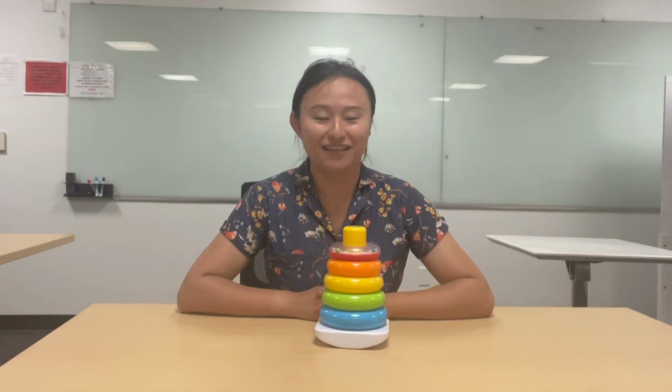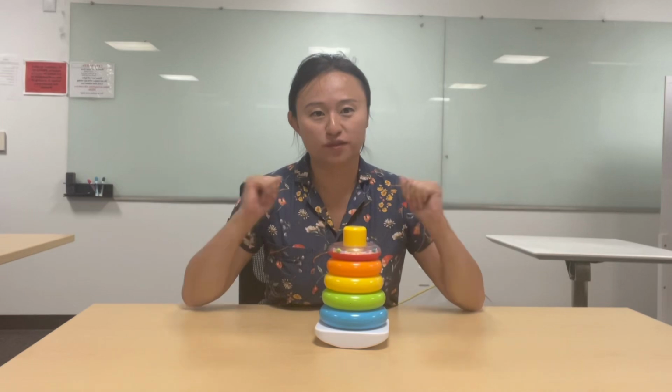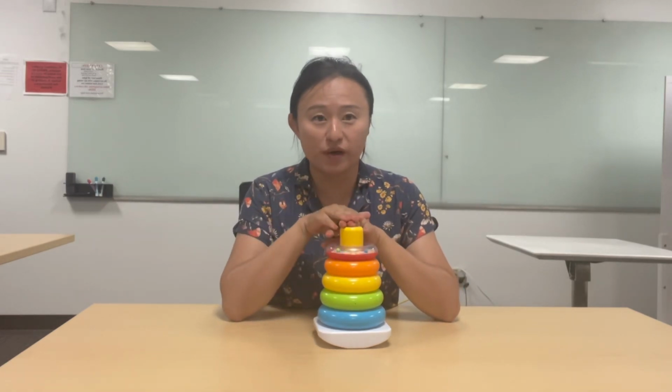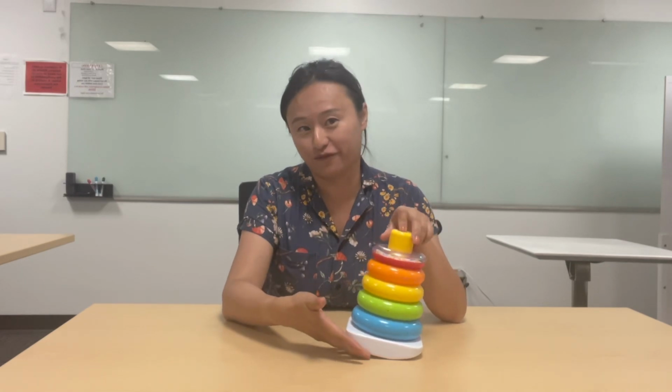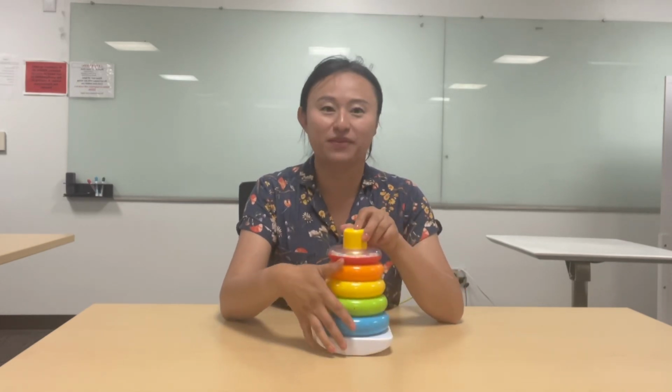Hello everyone. Today I would like to share some family financial fundamentals learning with you. I'm using this baby toy because it represents what the ideal family financial structure should look like. Let's get started.